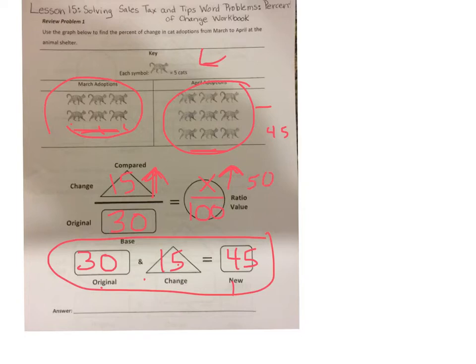But the question is, what percent is that? So we're going to say it's a 50% increase.